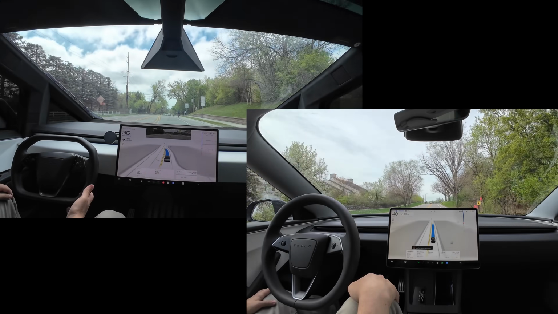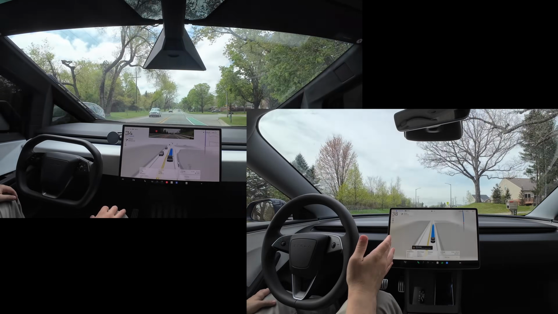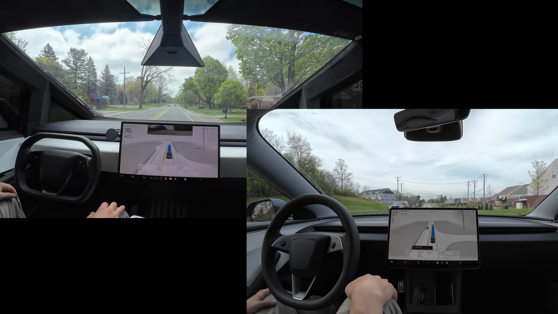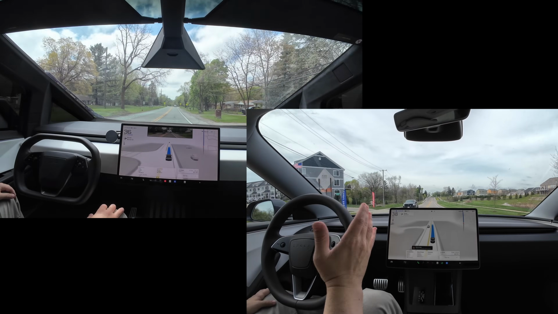Now, I did keep both vehicles in standard for the duration of this drive, just to keep everything comparable. There was one point closer to the end where I moved the Model 3 up to the hurry mode, and I did the exact same thing for the Cybertruck, but I don't feel like it made all that big of a difference.